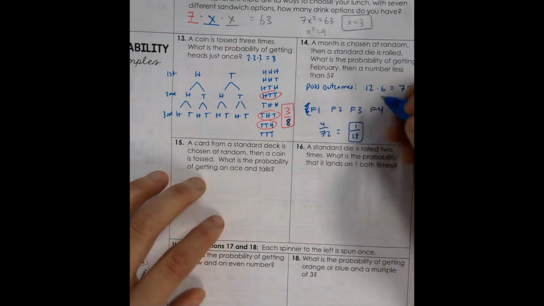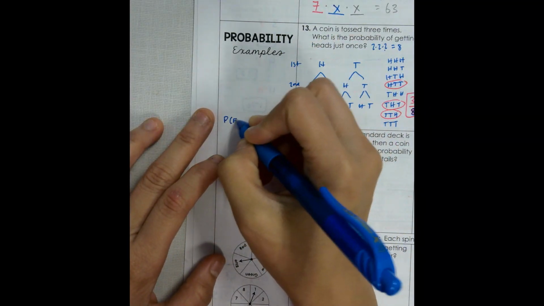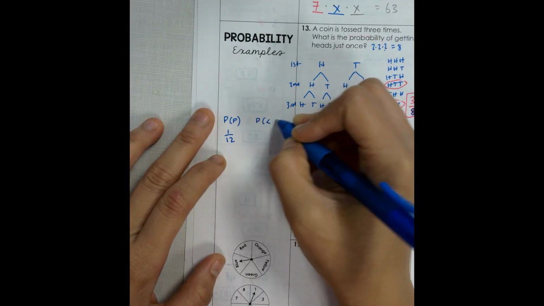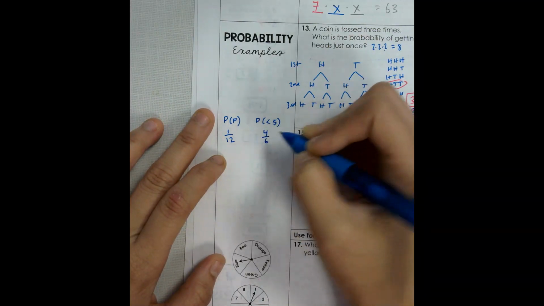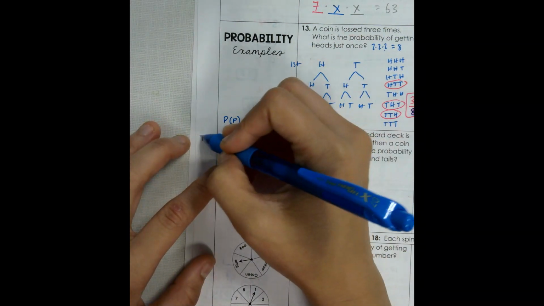Okay, there's another way to do this, so I'm going to do it over here. If we think about it, the probability of February is 1 out of 12, and then the probability of less than 5 is 4 out of 6. So we can multiply these together times the total.